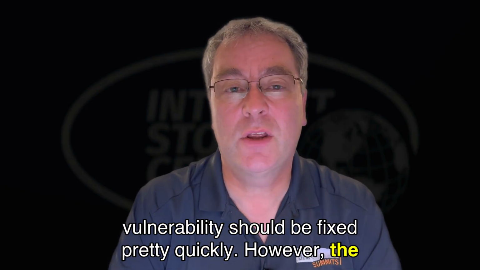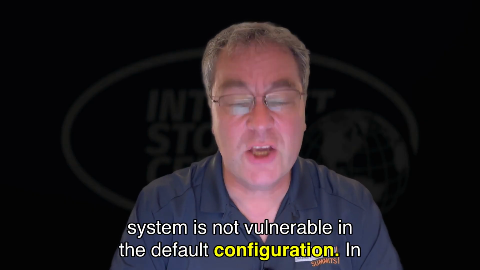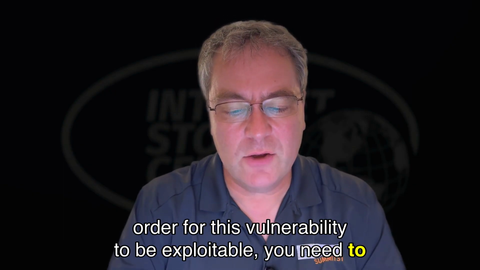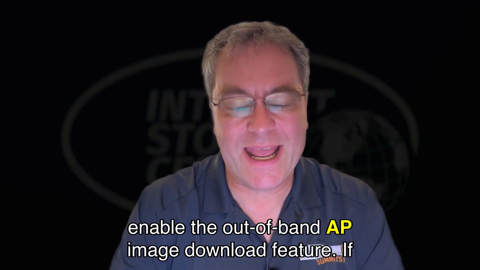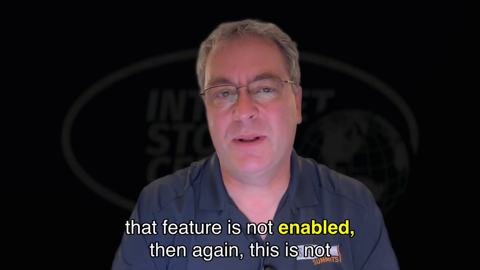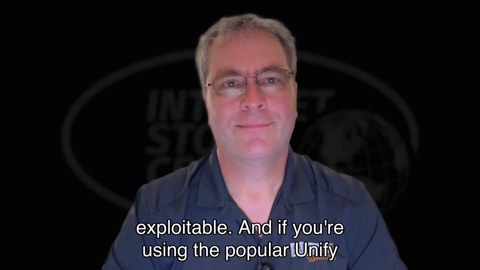However, the system is not vulnerable in the default configuration. In order for this vulnerability to be exploitable, you need to enable the out-of-band AP image download feature. If that feature is not enabled, then again, this is not exploitable.